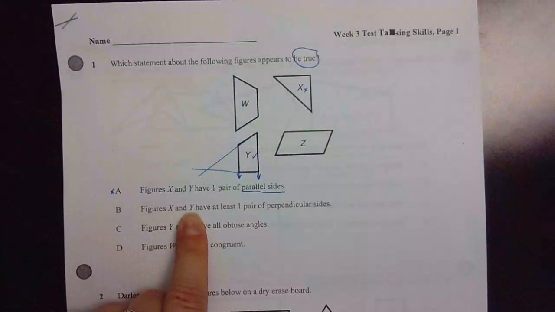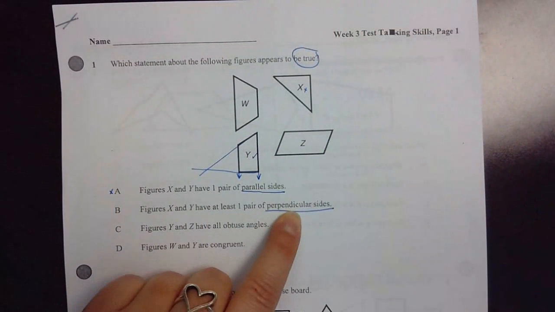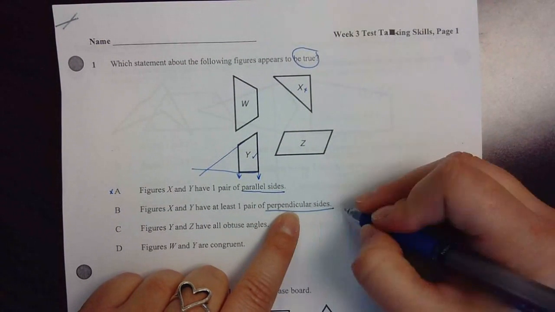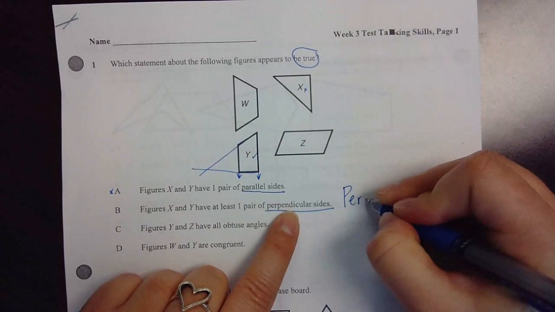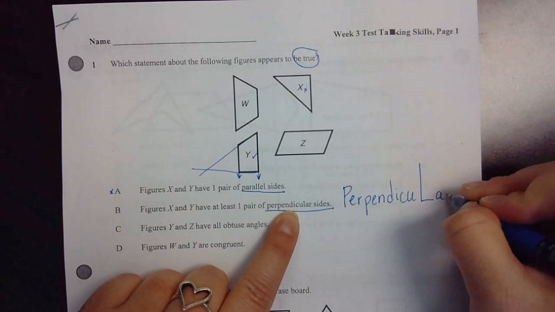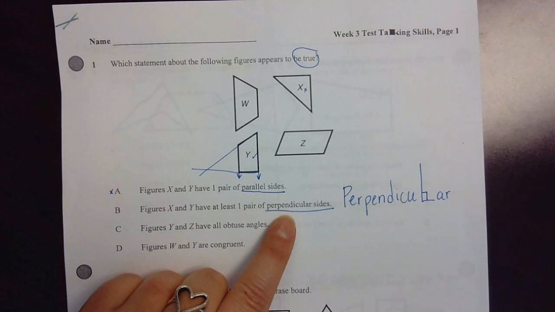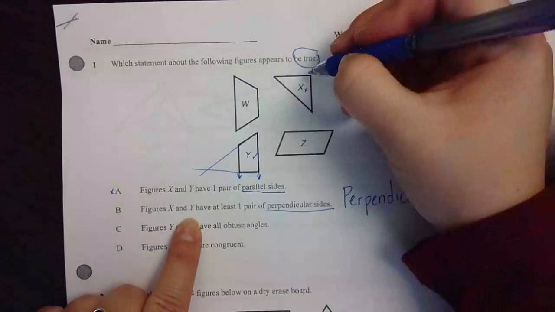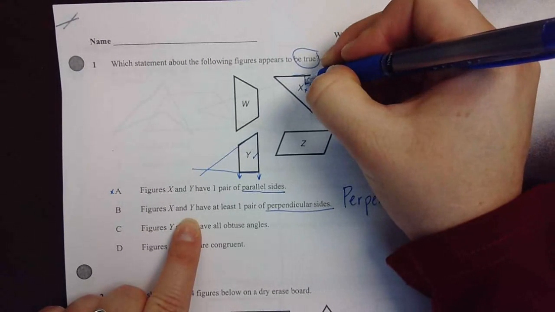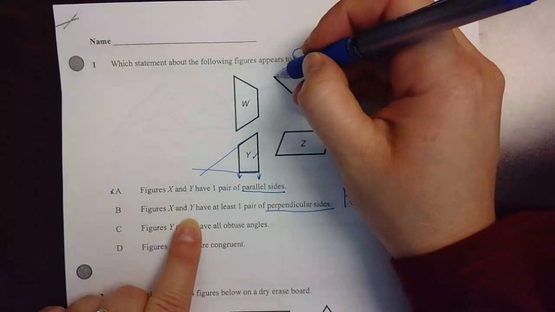Figure X and Y have at least one pair of perpendicular sides. Remember, perpendicular, perfect cross. So let's see. And I also know that big L-A-R, perpendicular lines have right angles, right? So let's see. X, take a look. This one and this one, when they come together, what do they make? A right angle.